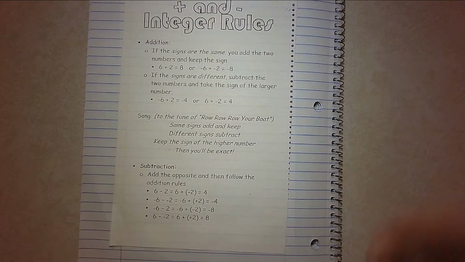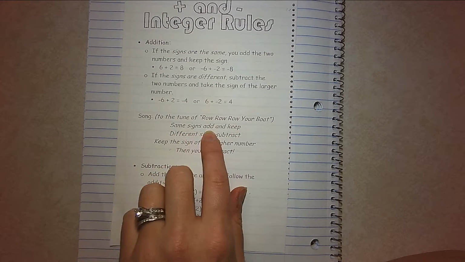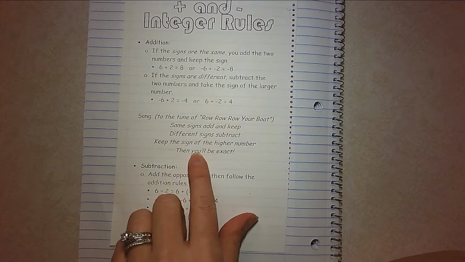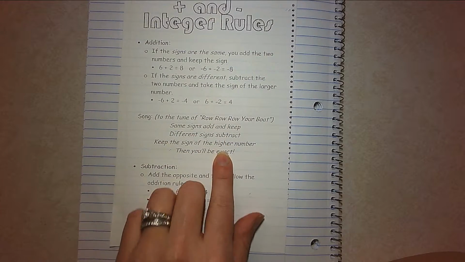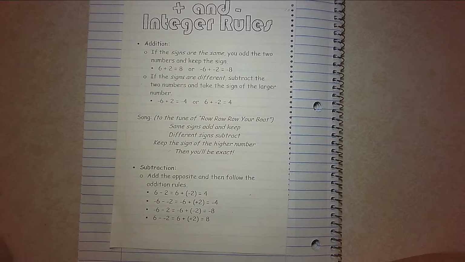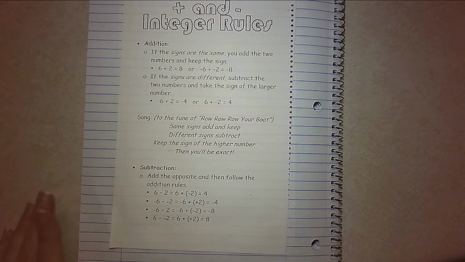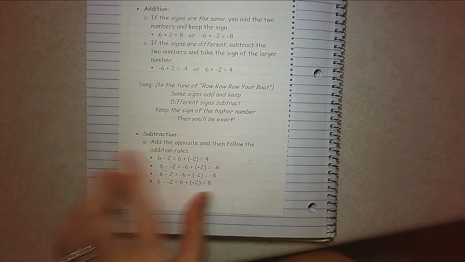And then there's a little song for those of you who are musically inclined or music might help you remember things. There's a little row, row, row your boat song. Same signs, add and keep. Different signs, subtract. Keep the sign of the higher number, then you'll be exact. So if you want to memorize that song and use it to help you memorize your addition rules for integers, great. If you don't, that's okay too. It's just there as kind of a little catchy tune to help those of you who like learning math through music.